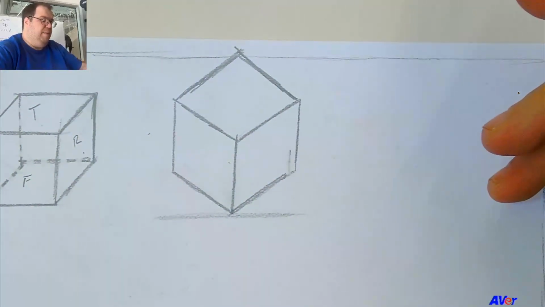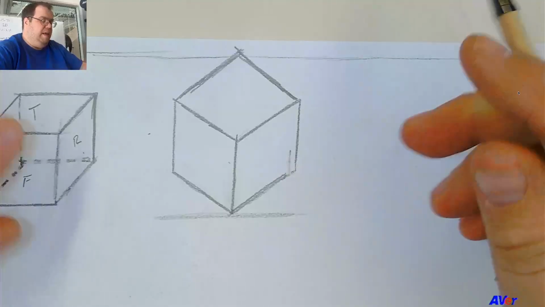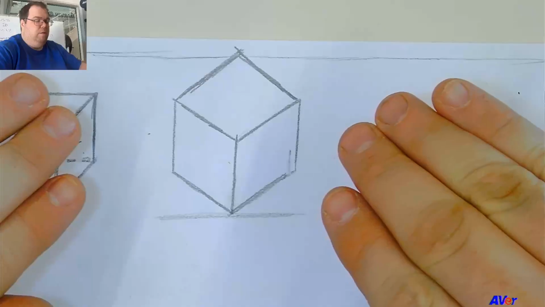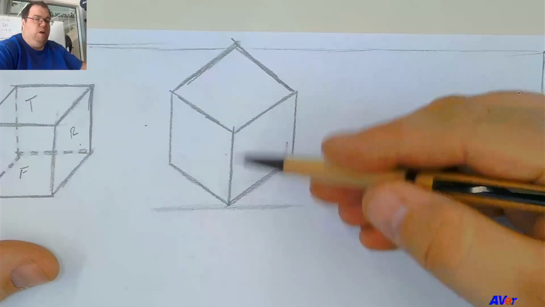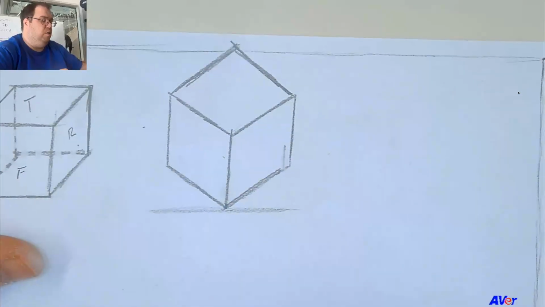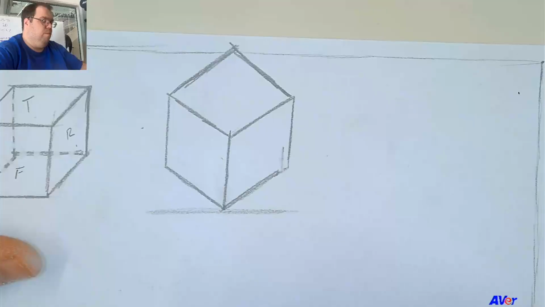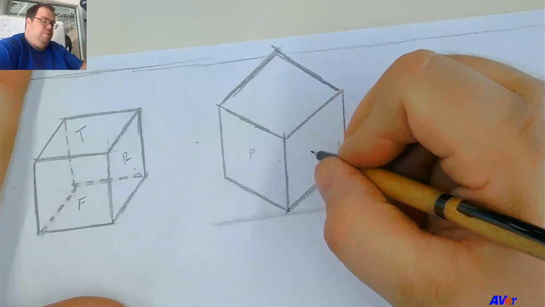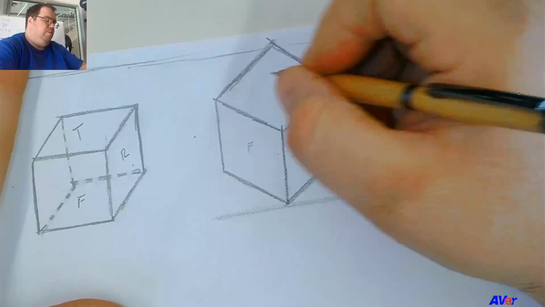When it comes to isometrics, anything that was a horizontal line becomes a 30-degree angle. Anything that was vertical stays vertical. So this would be my front, this would be my right side, and this would be my top.